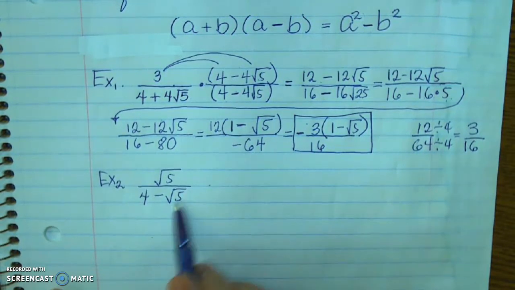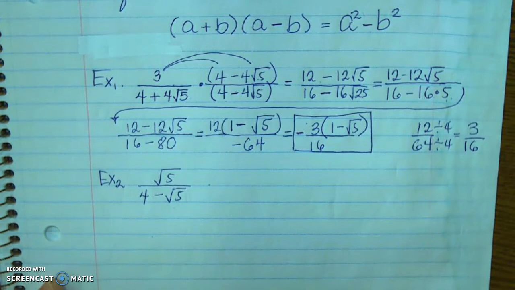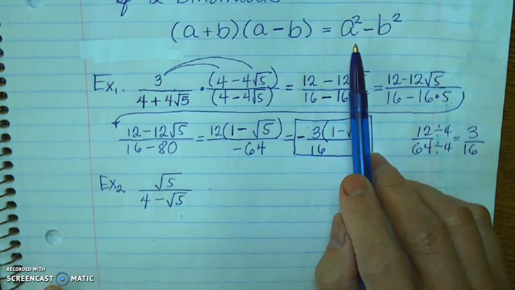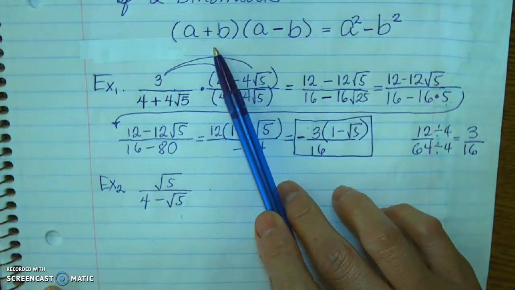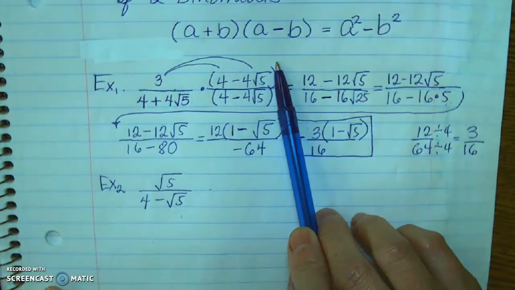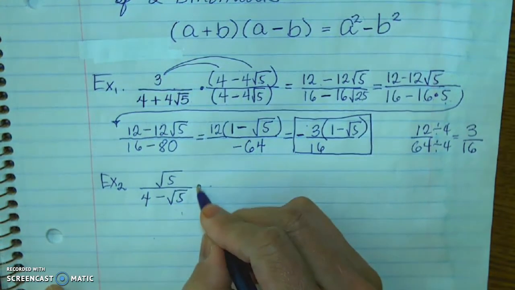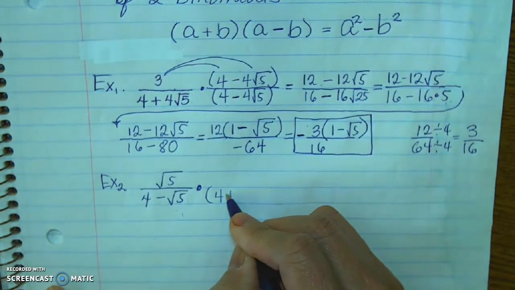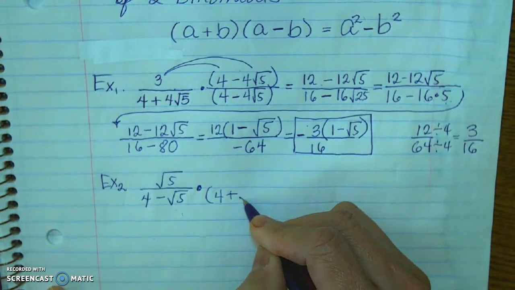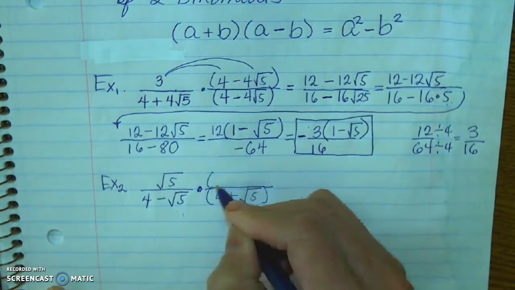The negative square root of 5 in the denominator is the one that's not considered simplified, so we need to get rid of it by using the property of multiplying the sum and difference of two binomials. So we are going to use that property. I will multiply this again by the same thing, 4, but the sign will be the opposite sign. So that's 4 plus square root of 5. Whatever you do at the bottom, you do on top.